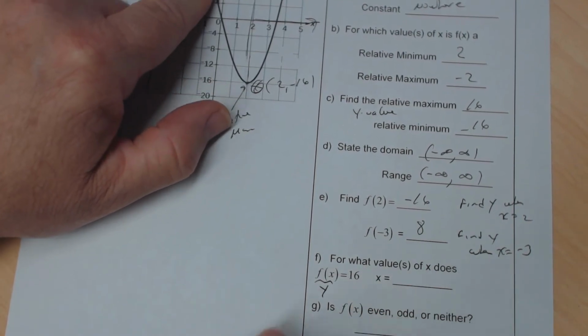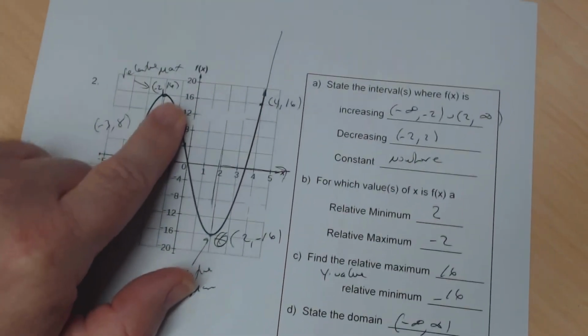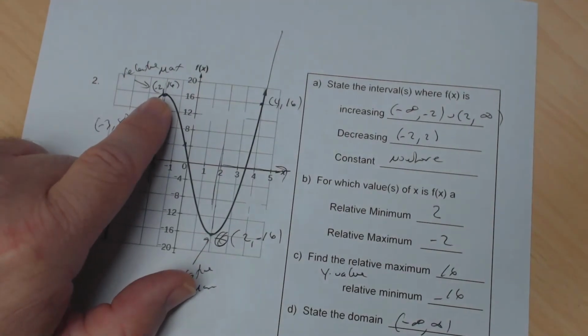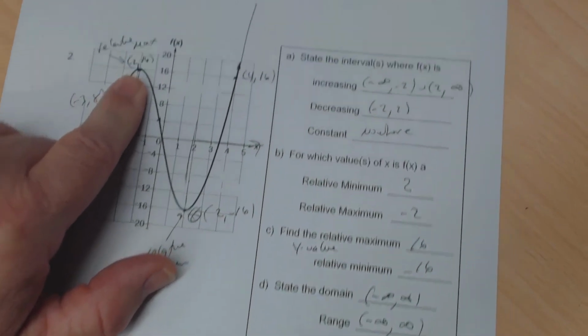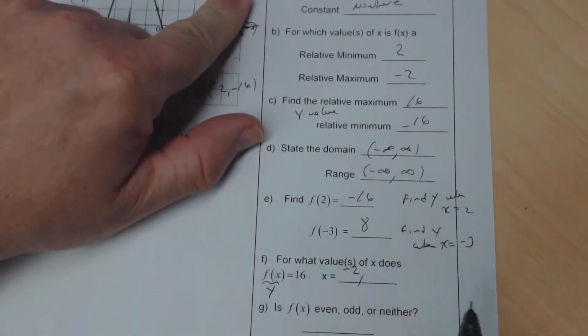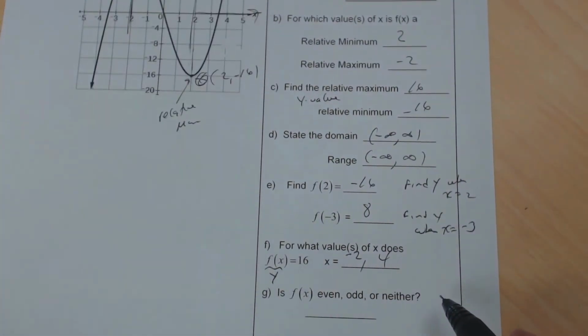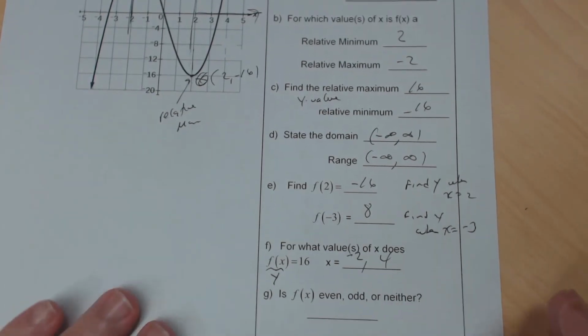So you would say, when x is -2, my y value is 16. So you put -2 here, comma, and then you say when x is 4, my y value is 16 as well. Now don't put that in parentheses, you leave it like this.